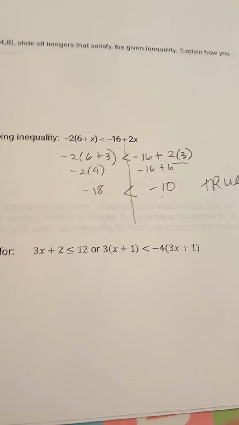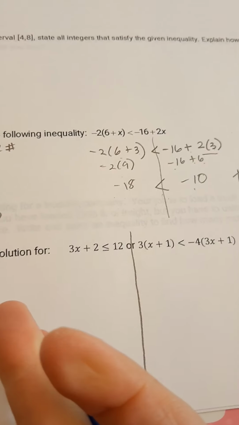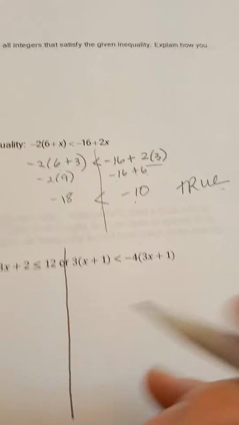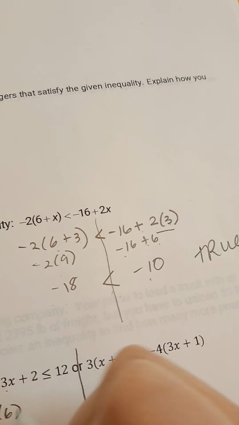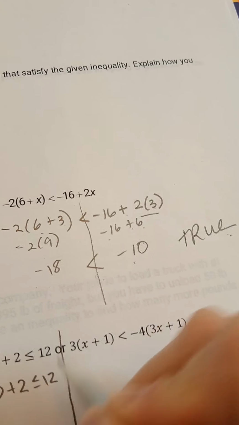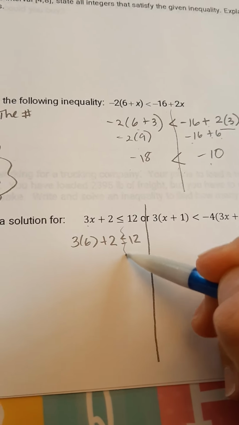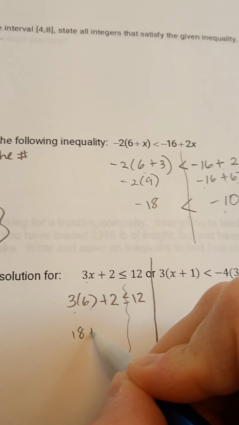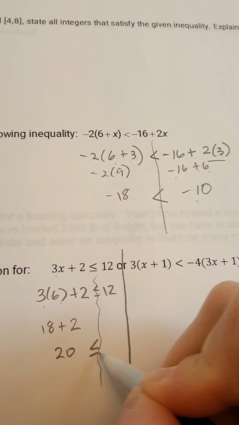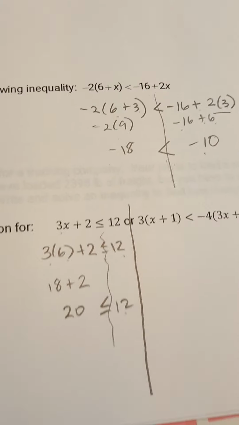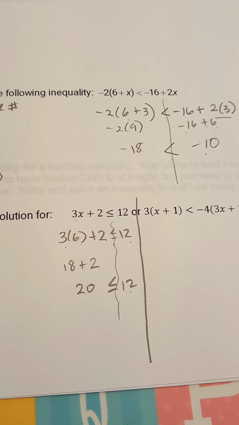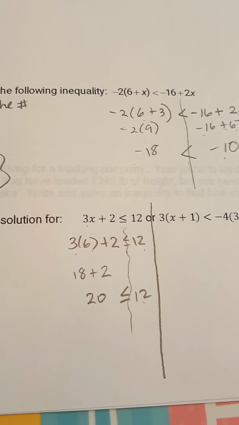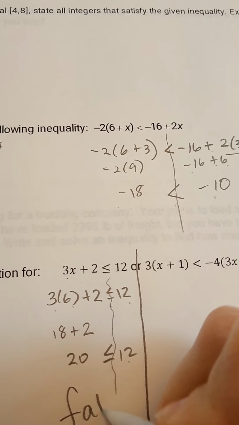This is the type of problem where we don't want you to do the entire problem out. Use the word or as your divider. So this problem has nothing to do with this problem. So 3 times 6 plus 2 is less than or equal to 12. And then within this little problem, this is our divider. Don't go into that. So 3 times 6 is 18. 18 plus 2 is 20. I'm bringing down the sign and the 12. 20 is less than or equal to 12. Is that a true or a false statement? That is false.